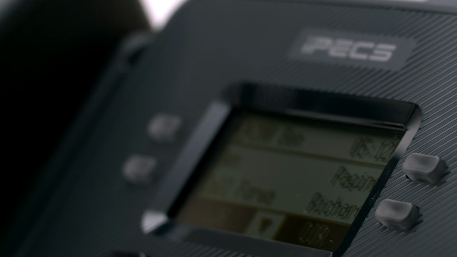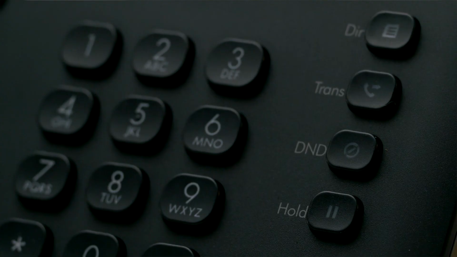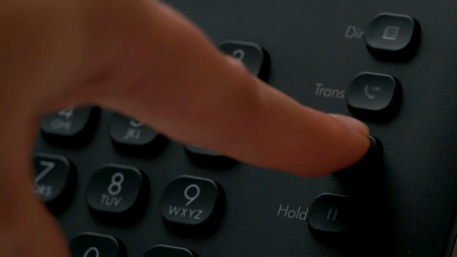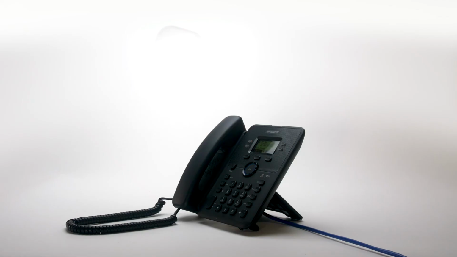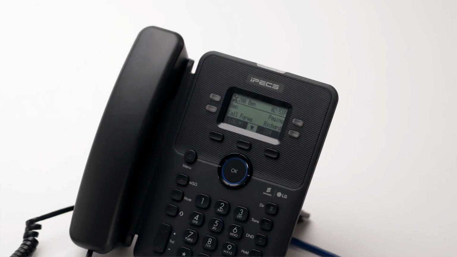Use the navigation buttons to scroll through the contacts or search for the contact you would like to call using alpha dialing. Pressing the Do Not Disturb button puts the phone into Do Not Disturb mode, which declines all incoming calls and, if programmed, diverts incoming calls to voicemail. Activating Do Not Disturb when your phone is ringing will decline the current call and send the call to voicemail.